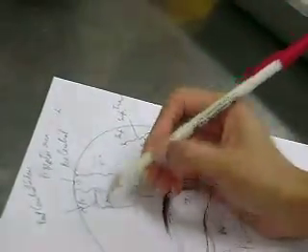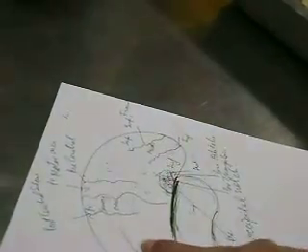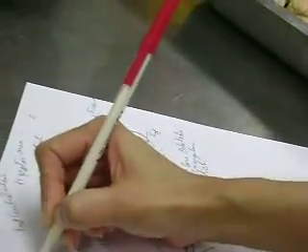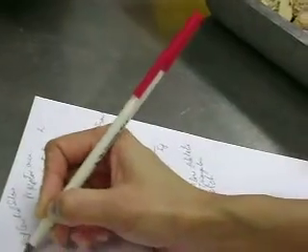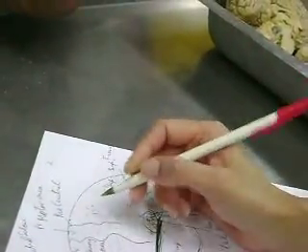Behind the post central sulcus we have the intraparietal sulcus, which divides the parietal lobe into superior and inferior parietal lobule.